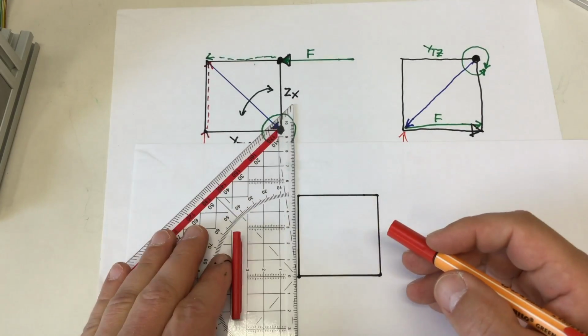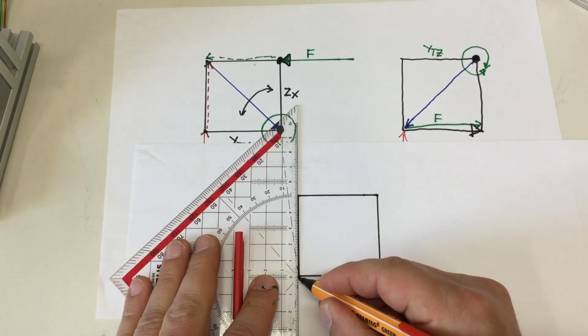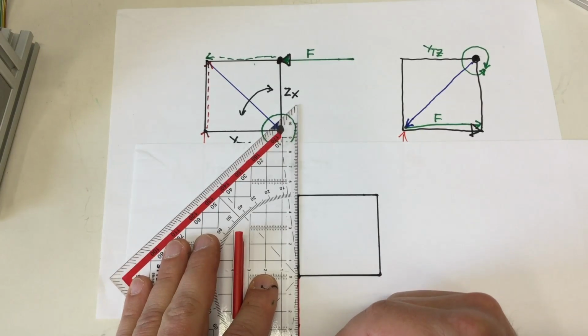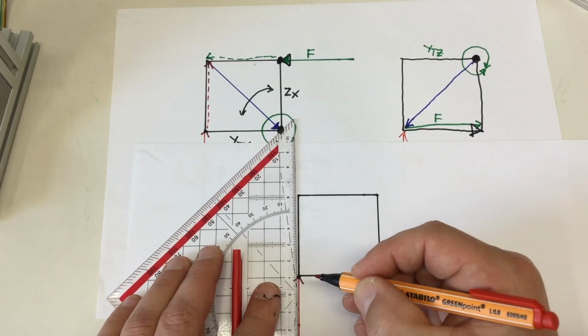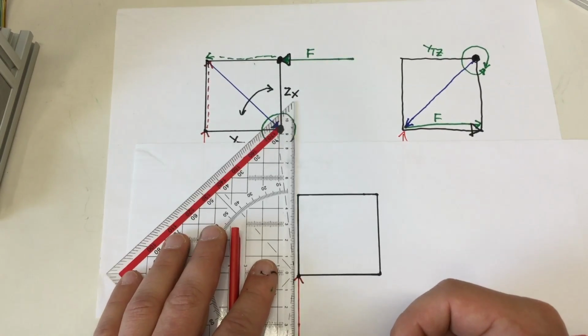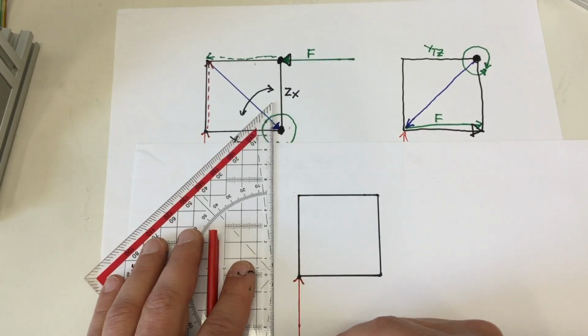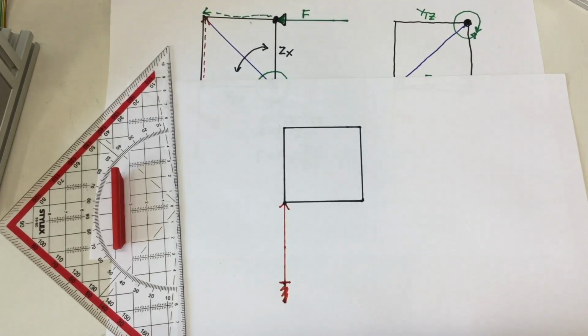We have our force on our tool, which stops here, of course, 5 centimeters, sorry.